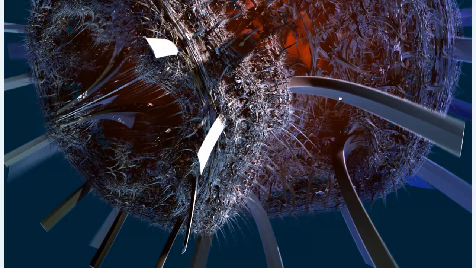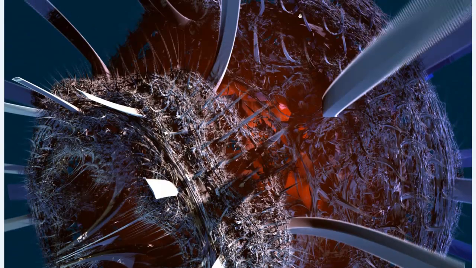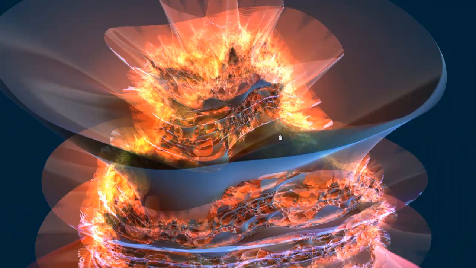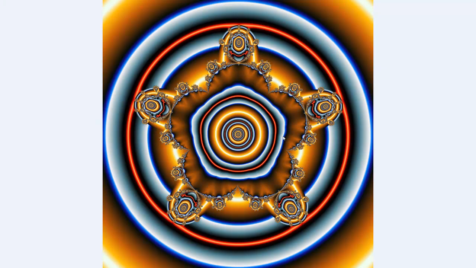This is a Julia set, so a 3D Julia set, and then I also have the Pickover stalks in it, which gives this interesting kind of hairiness to it. Another 3D Julia set that I thought was kind of interesting, and again you can have fun with the shading side to make it more appealing.